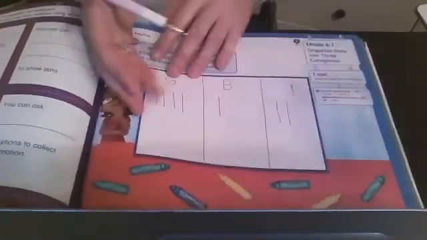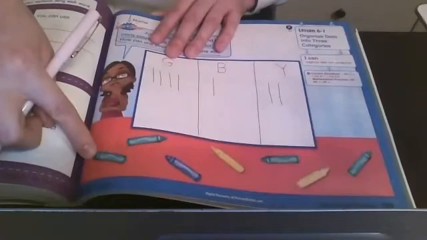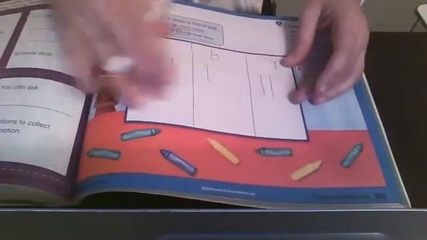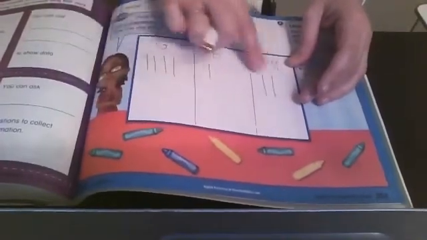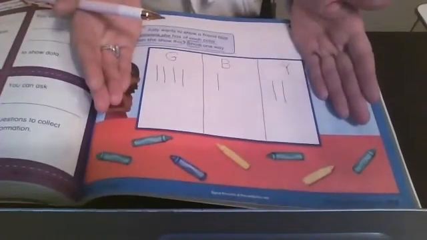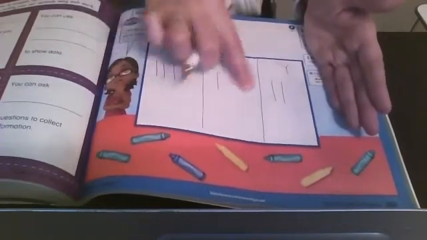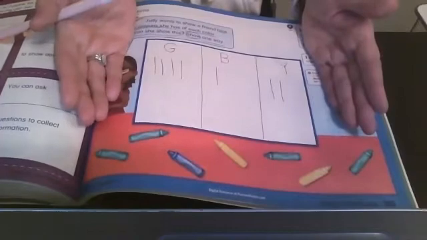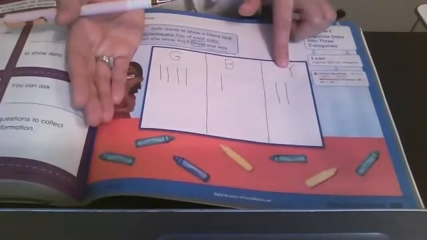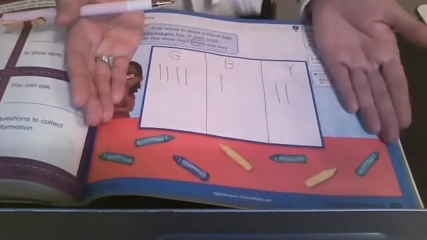Notice what I did. I was able to take this bunch of crayons, take that information and organize it in a graph using tally marks. So now I can easily see which color has the most, right? I can easily see which color has the least. I can also see, for example, how many more green there are than yellow. If there's 4 green and 2 yellow, then there's 2 more green than there are yellow.